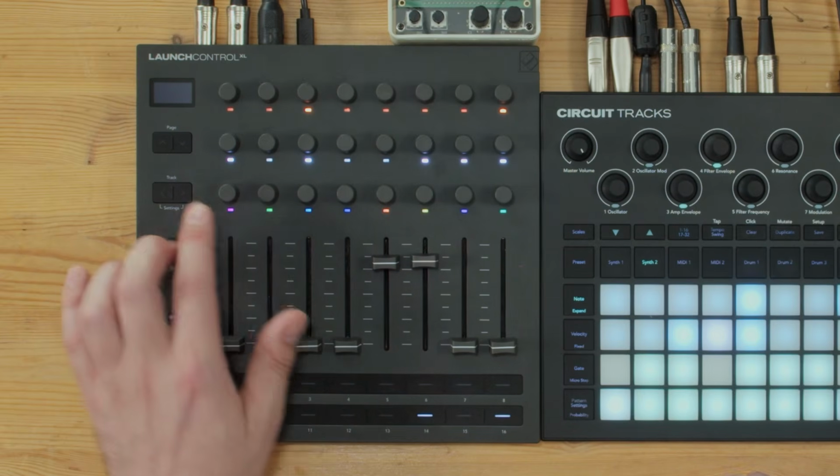So now that I've replaced the pan controls on the first 2 channels with the synth filter cutoffs, I can think about how I'd like to customize this template further to give me control over other parameters.